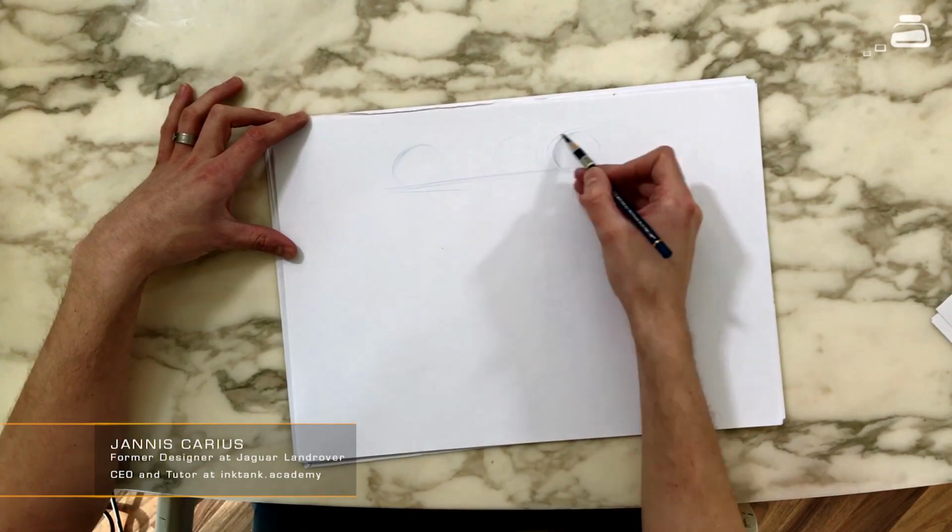In this video we're going to talk about how to create a wagon sketch, how to transfer this sketch then into a more extreme 3/4 front view.